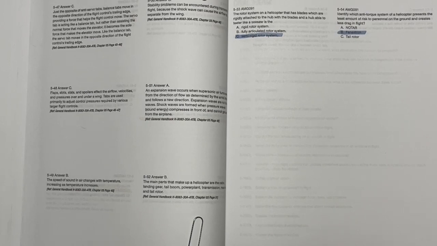Question 554. Identify which anti-torque system of a helicopter presents the least amount of risk to personnel on the ground and creates less drag on the flight. A, Notar, B, Fenestron, or C, Tail rotor. The correct answer is B, Fenestron.